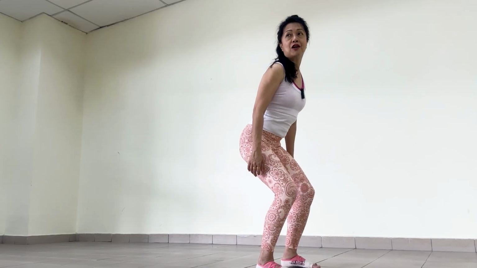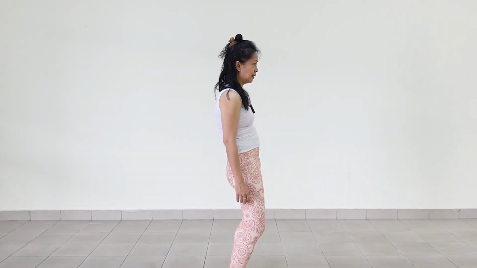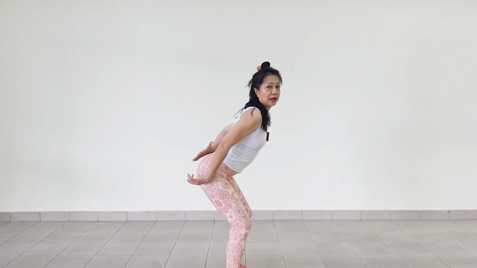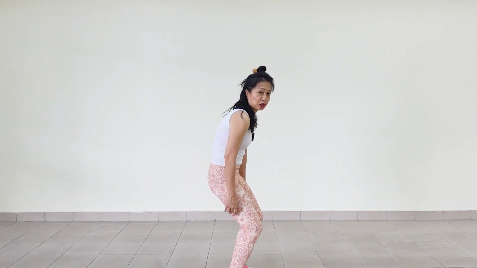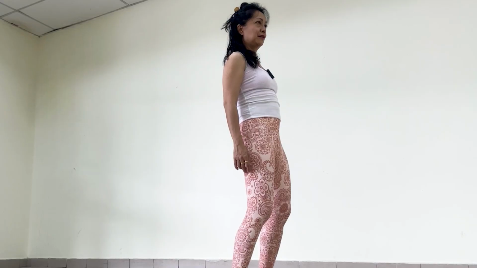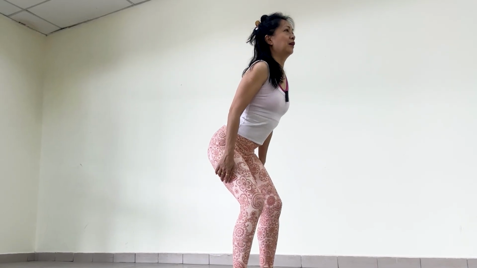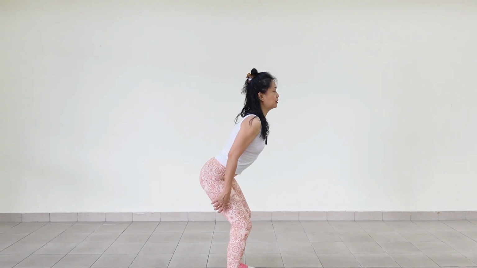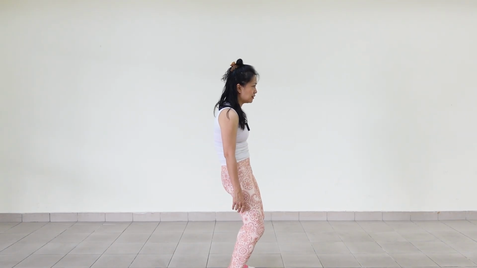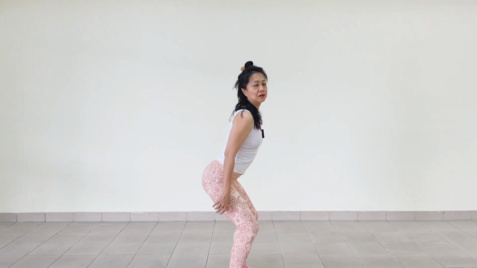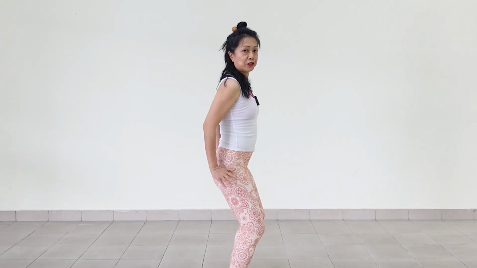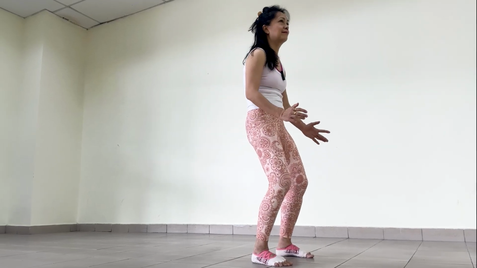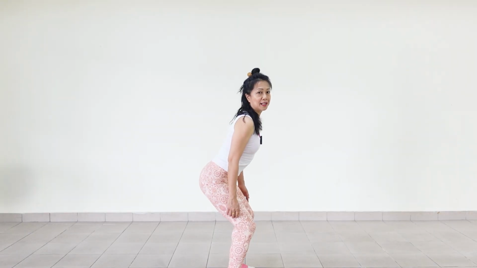Essentially, we are arching the pelvis back a little bit before curling it to the front. And in switching from your anterior tilted pelvis to your posterior tilted pelvis, we have to move in this direction. And a couple more times.